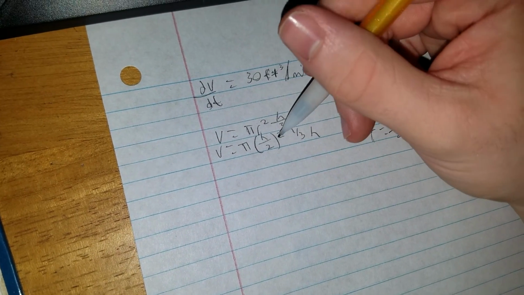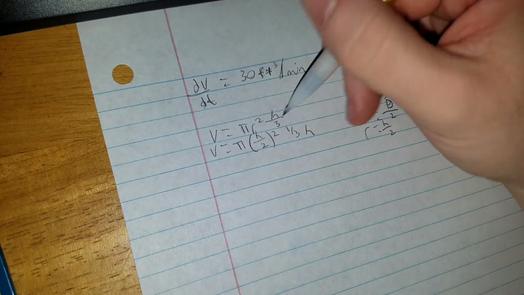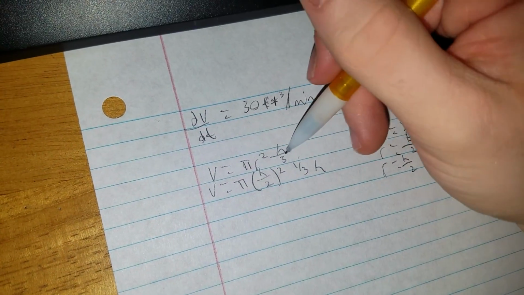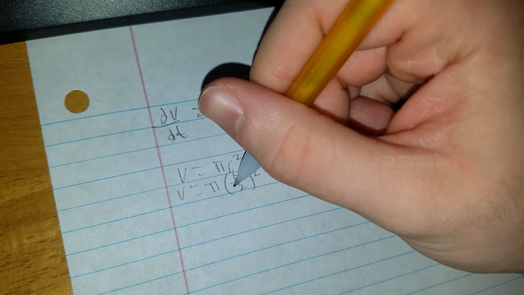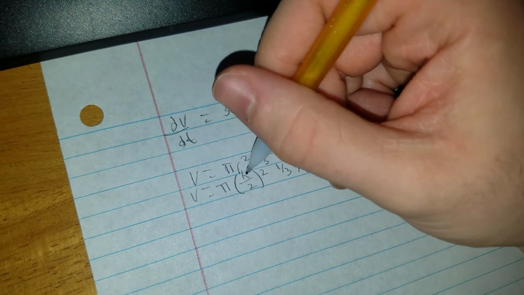I'm going to do one more thing before we start taking derivatives. I'm going to make it easier to work with by applying the square to the h over 2.